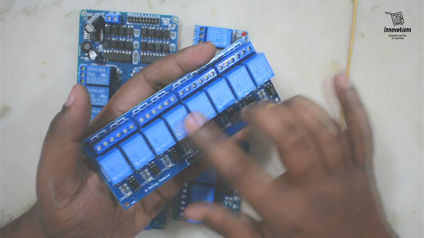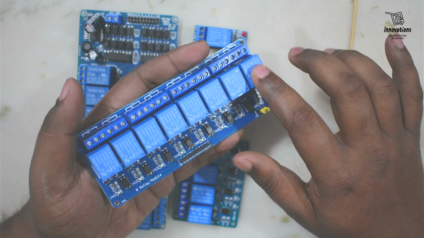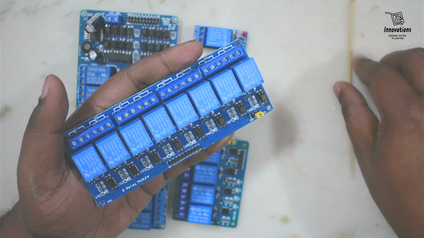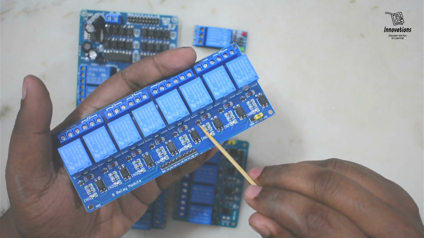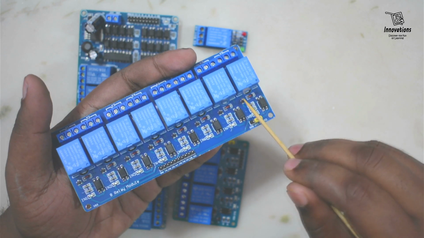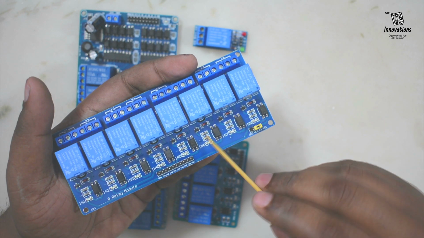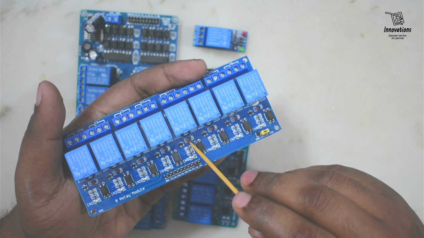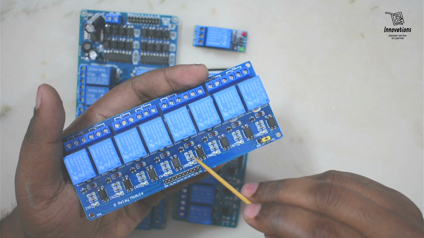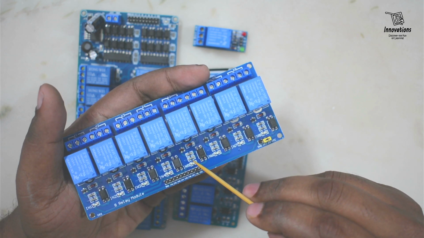The first and major component is the relay, which is the main thing in the relay module. Now, what else is there? A transistor, I have shown already. These small black 3-pin components are transistors. Diode, this orange and black colored component, these are diodes. Resistors, these small black components are resistors.